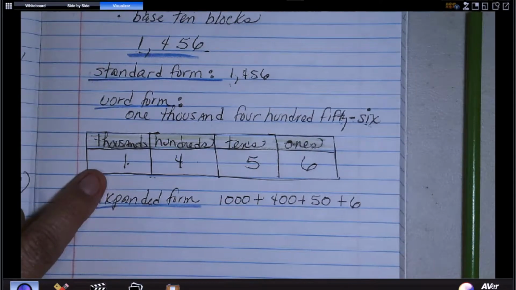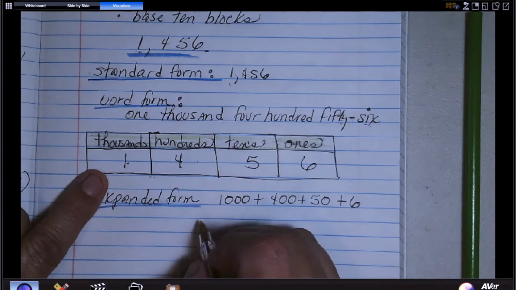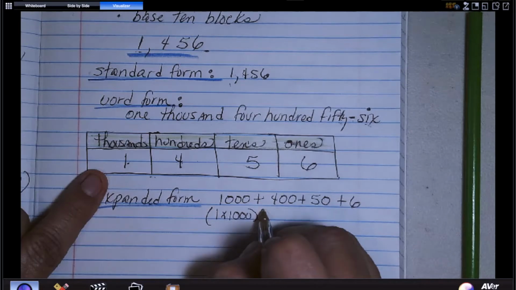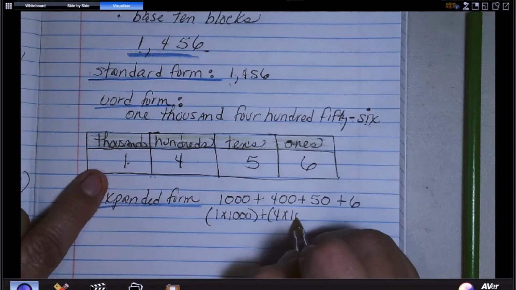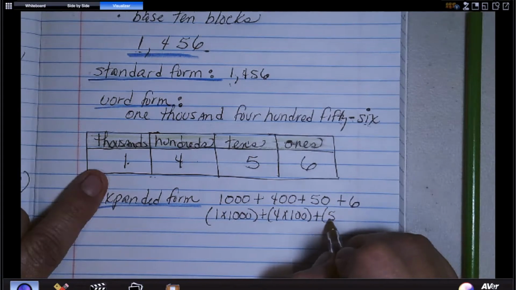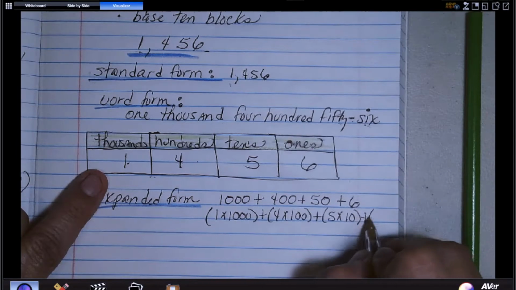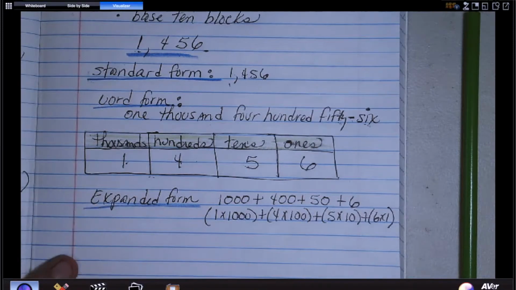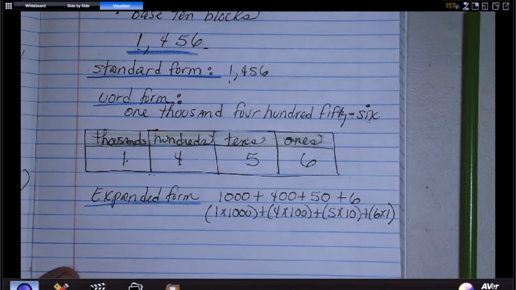If I continue to the next level, then it would be multiplicative: 1 times 1,000, 4 times 100, 5 times 10, and 6 times 1. Additive and multiplicative expanded form.